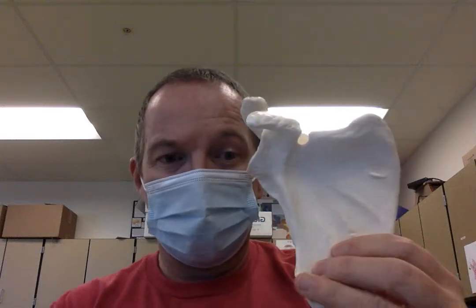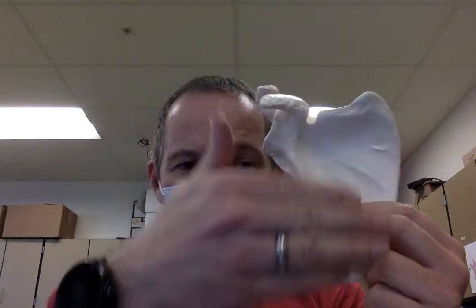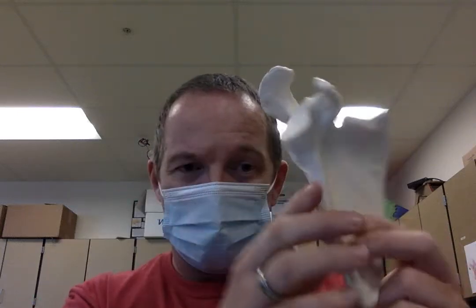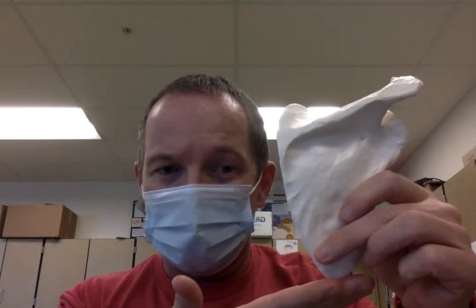So, let's first talk about the scapula. This is the anterior surface of the scapula, so this part lies against the ribs. This is the posterior surface of the scapula. We have a number of borders that help us to figure out where various structures are. The medial border is this surface here, the superior border is on top, the inferior angle is underneath here, and the lateral border is this sort of curved border right here.